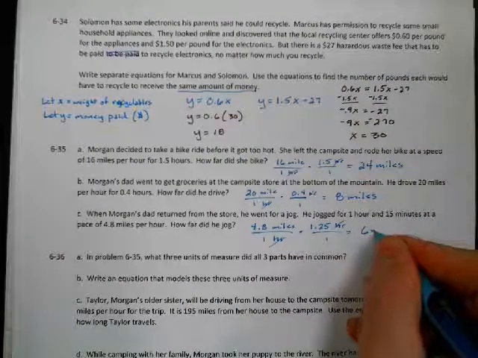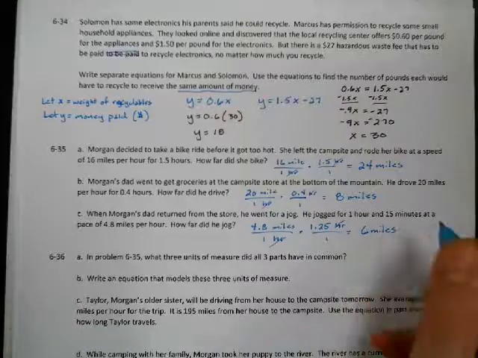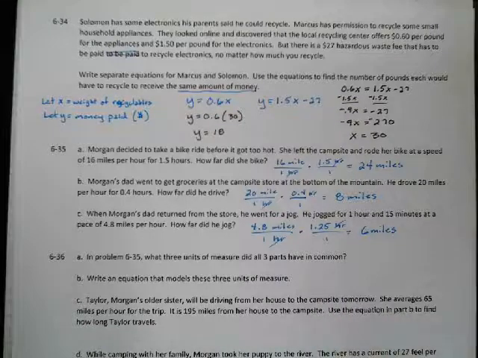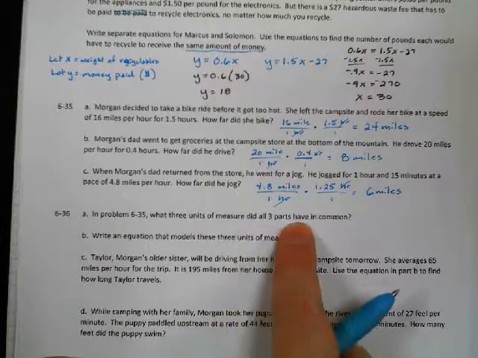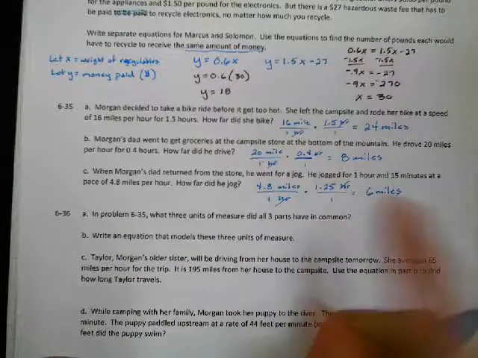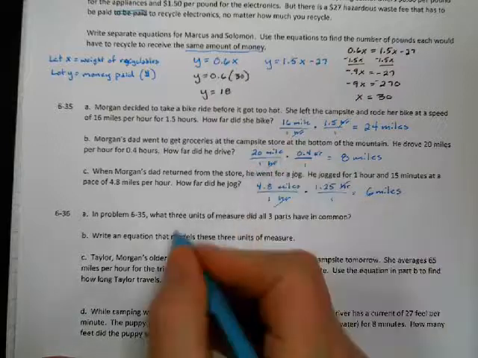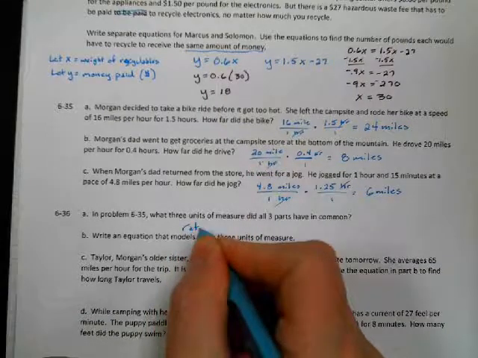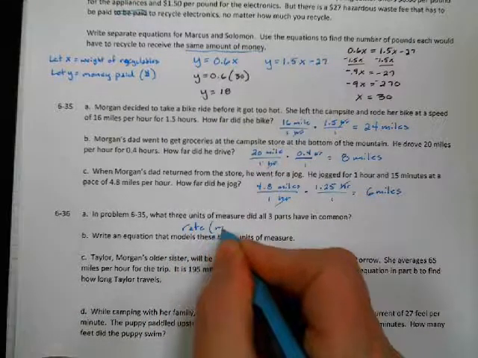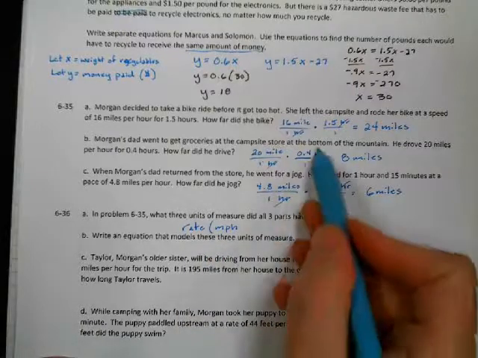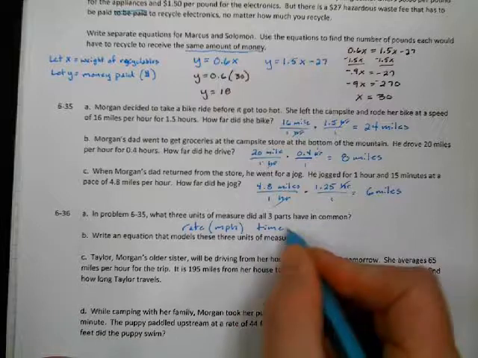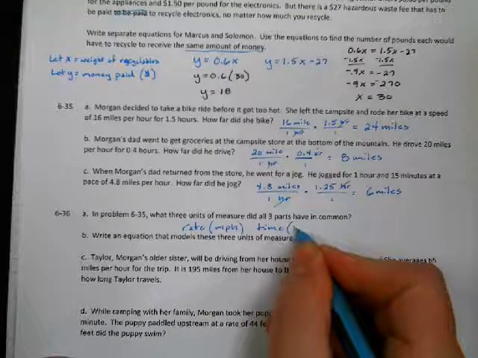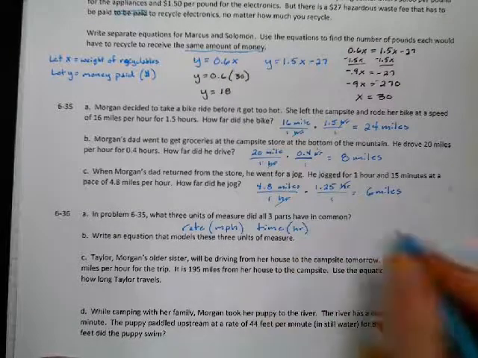All right, so in problem 35, what 3 units of measure did all 3 parts have in common? Well, we had a rate, and our rate was in miles per hour. We had a time, and time was in hours. And our answer was a distance, which was in miles.